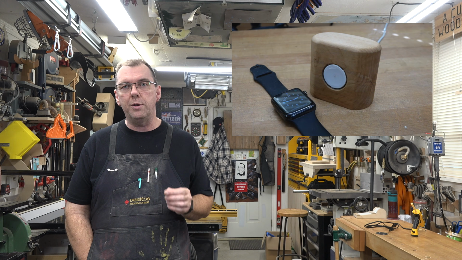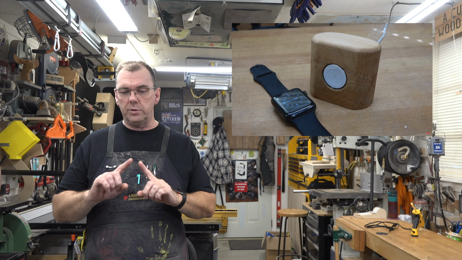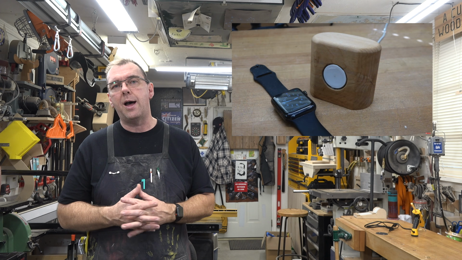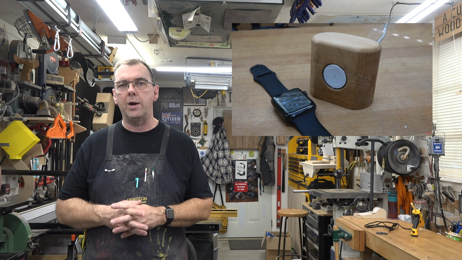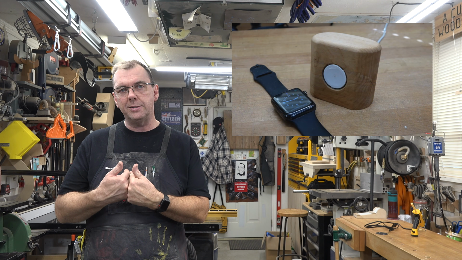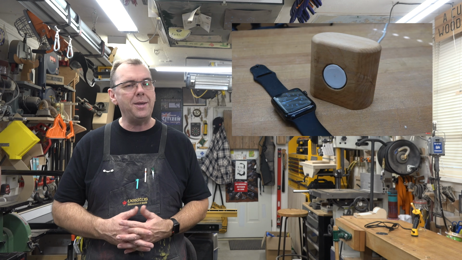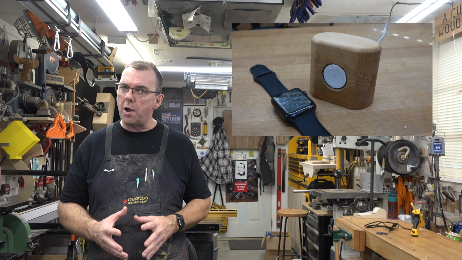And the wood was what caused it not to charge. I'm not sure if it was the sharp angles around the outside of the actual project where it caused the strap to bend in such a way that it pushed the back away from the charger. I don't know. I mean, it is magnetic, but it's not a strong magnet.